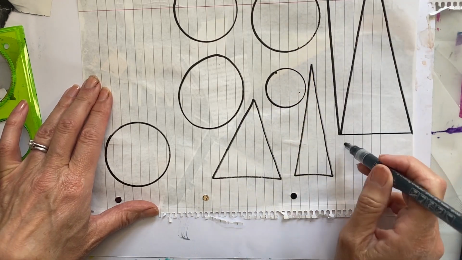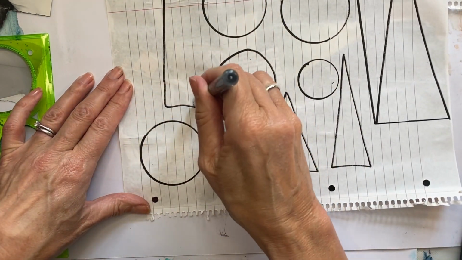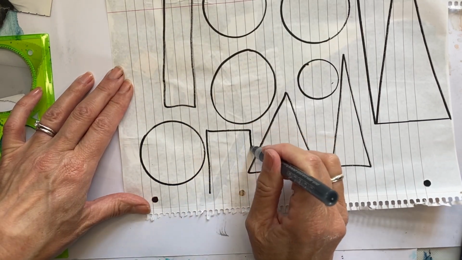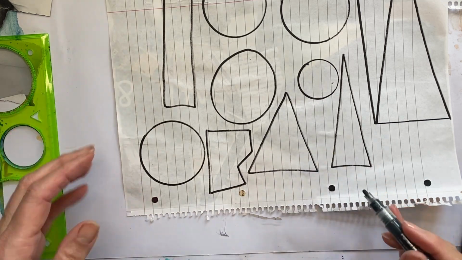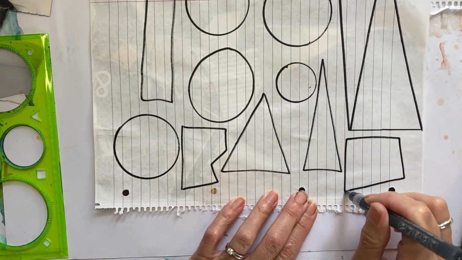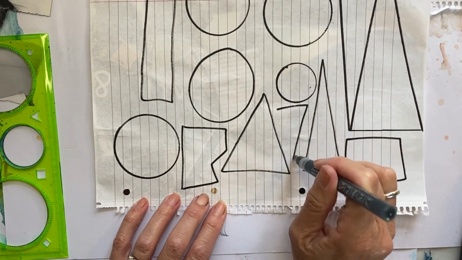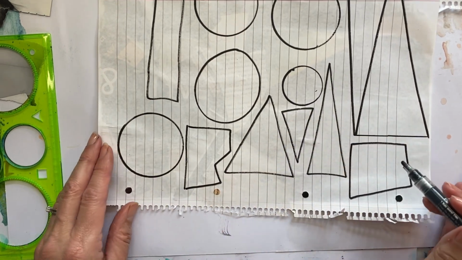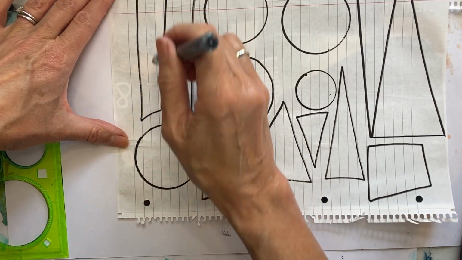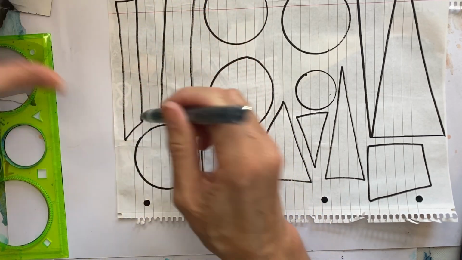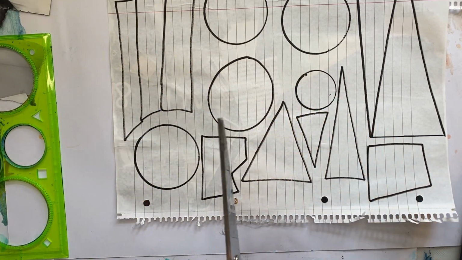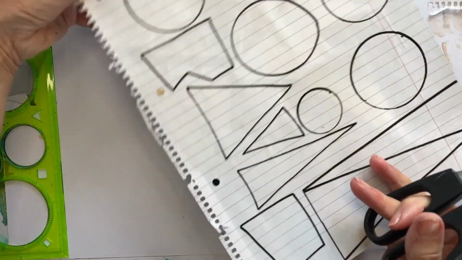You could do rectangles and squares as well. And you could do kind of wonky pieces as well. So the idea is we're going to cut out a whole load of shapes from this piece, and I'm going to cut it out with scissors. Let's just grab those.